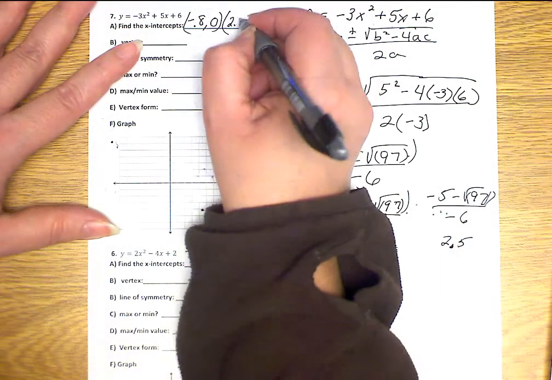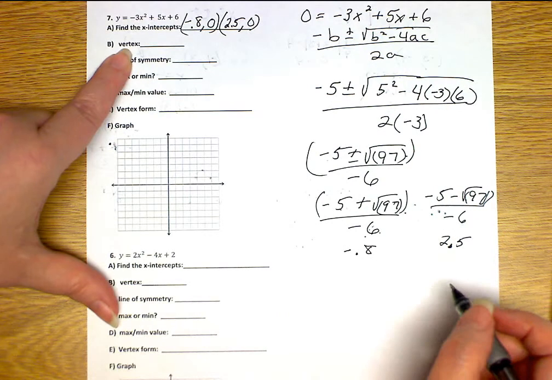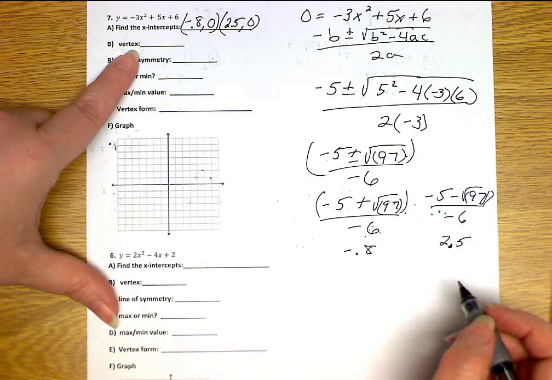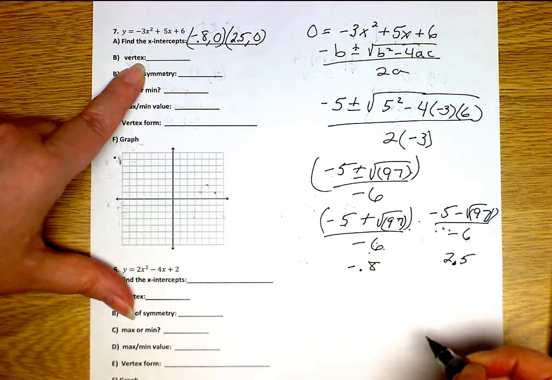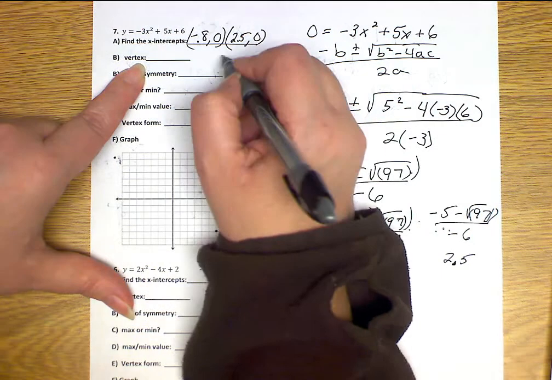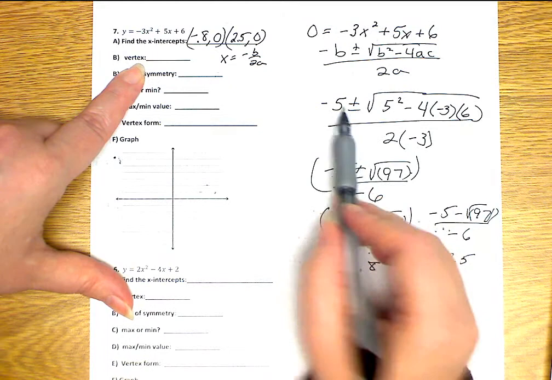How do you find your vertex? X equals negative b over 2a. So it's negative 5 over negative 6.